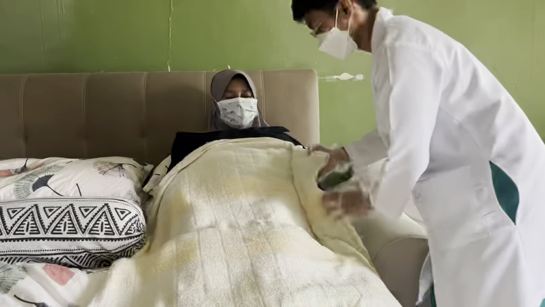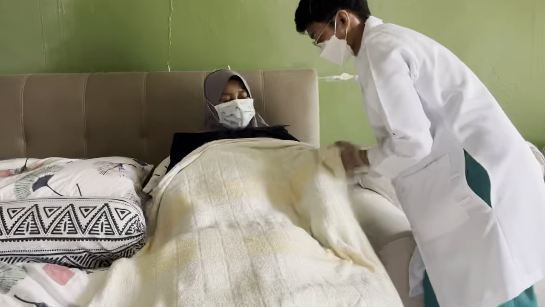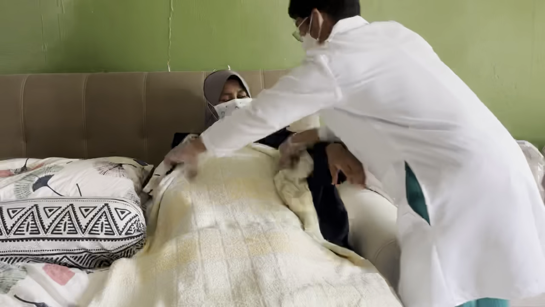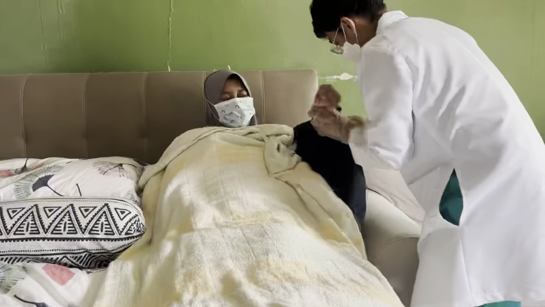The next step is to remove the patient's clothes from the side which is healthy. In this case, the patient injured her right hand, and therefore we need to begin removing the clothes from her left side.